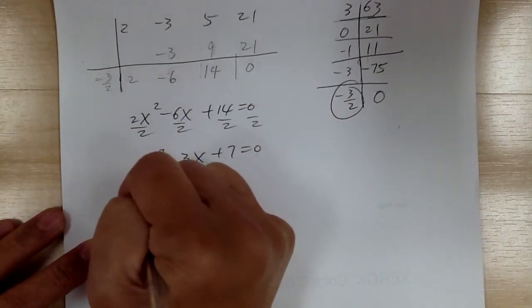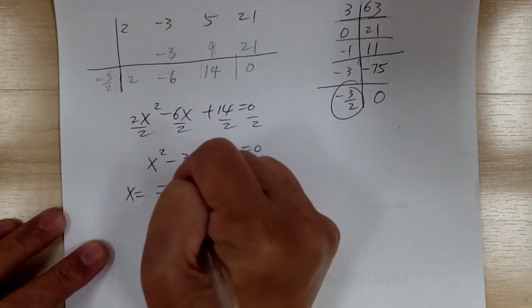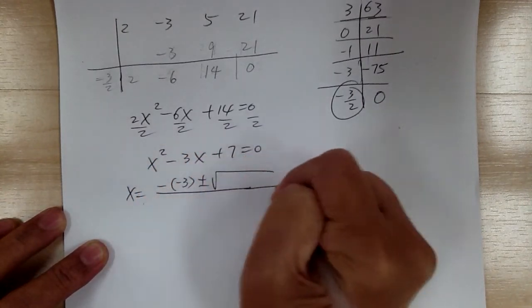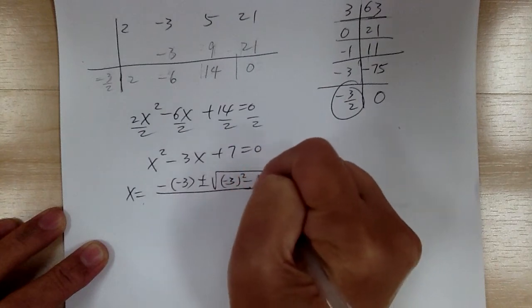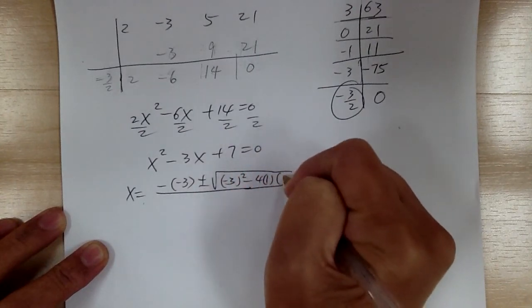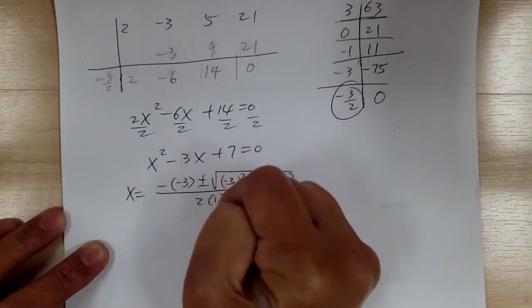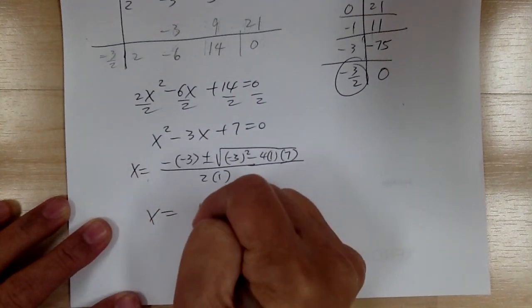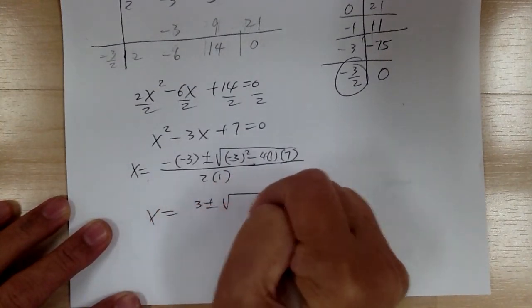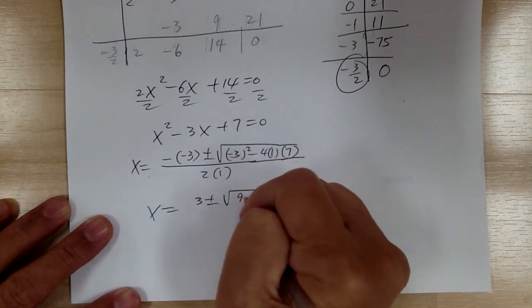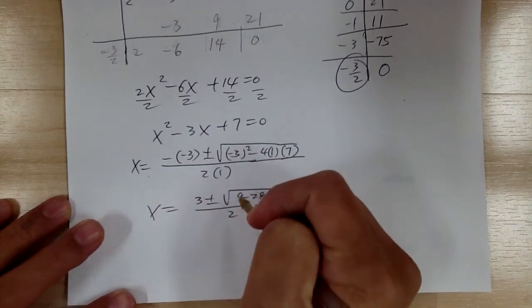So you're going to get x equal to -b plus or minus square root of b squared minus 4ac over 2a. So x equals 3 plus or minus square root of 9 minus 28 over 2.